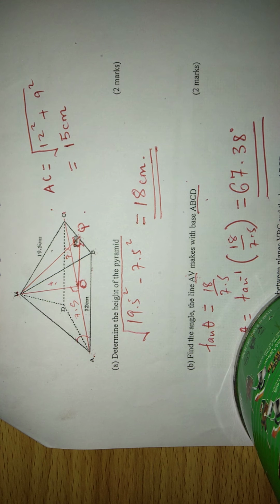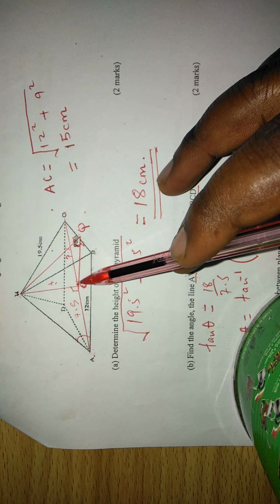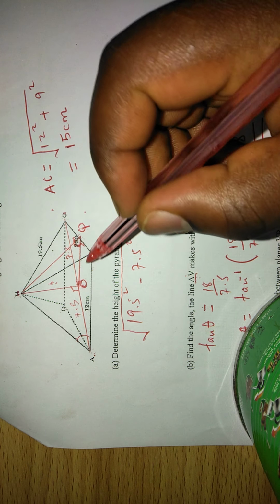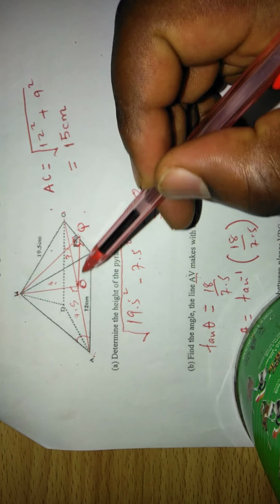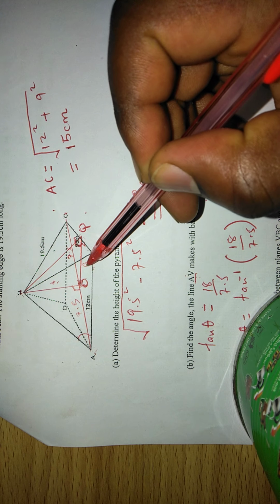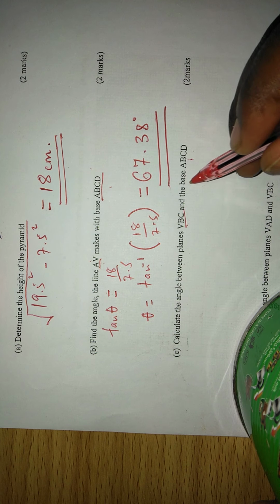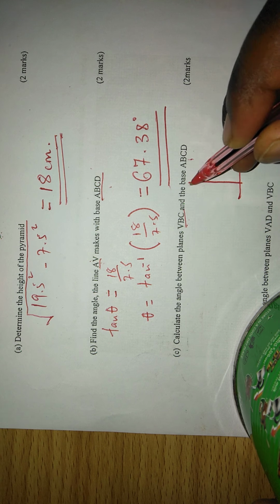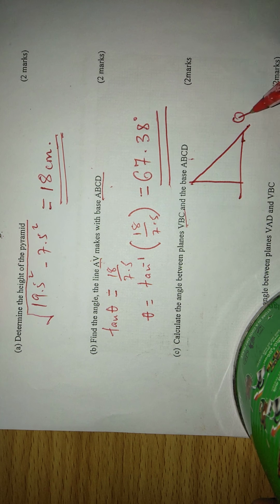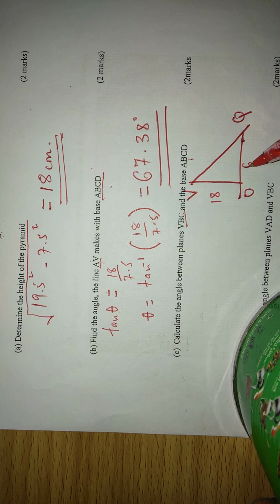Therefore, since we have the length OQ, since AB is 12, then OQ will be 6, and we have the vertical height, then this angle can be calculated. This is Q, this is V, this is O, this is 18, this one is 6.